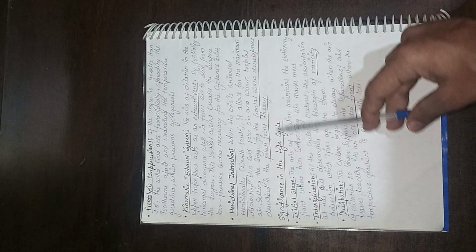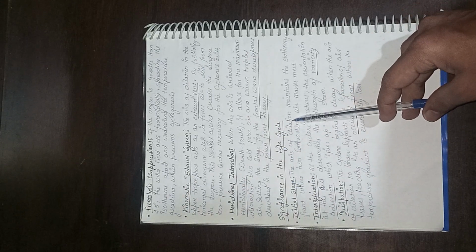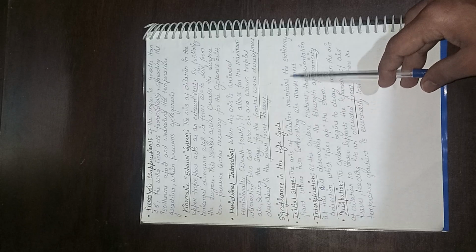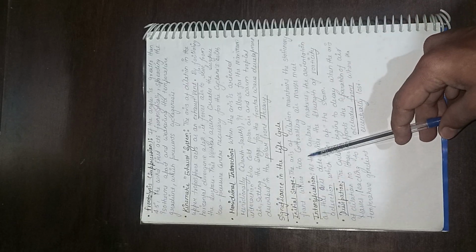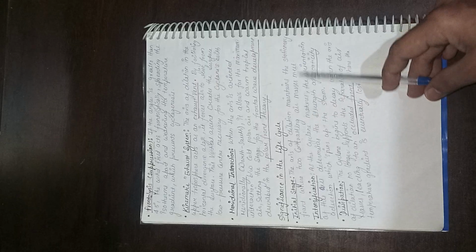Significance in the life cycle. Initially, the axis of dilation maintains the stationary front where two contrasting air masses meet.